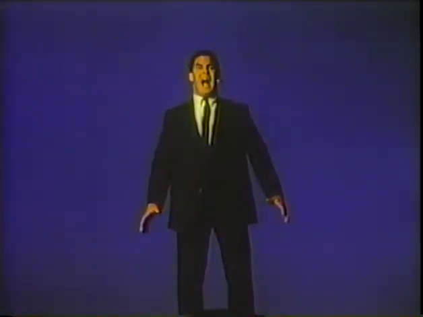To create this effect, the actors were first photographed in front of a blue screen. The actors' images were then digitized by computer and composited into the scene.